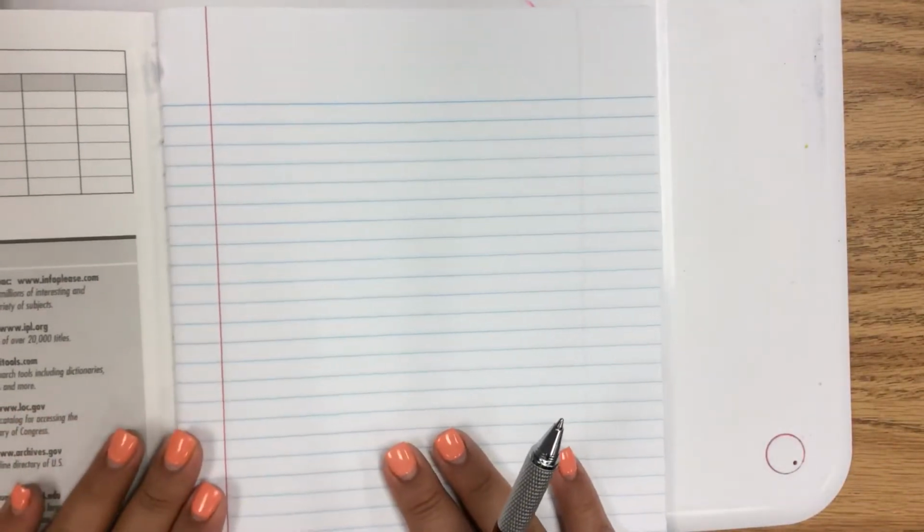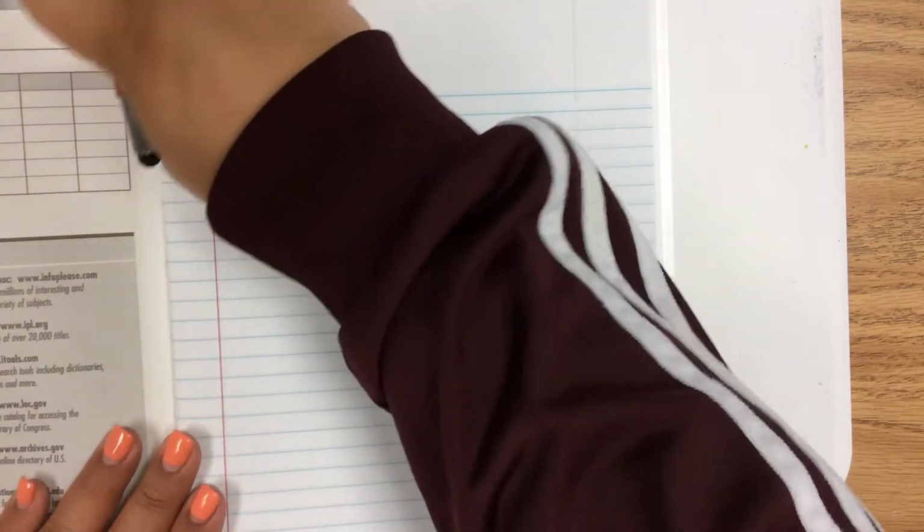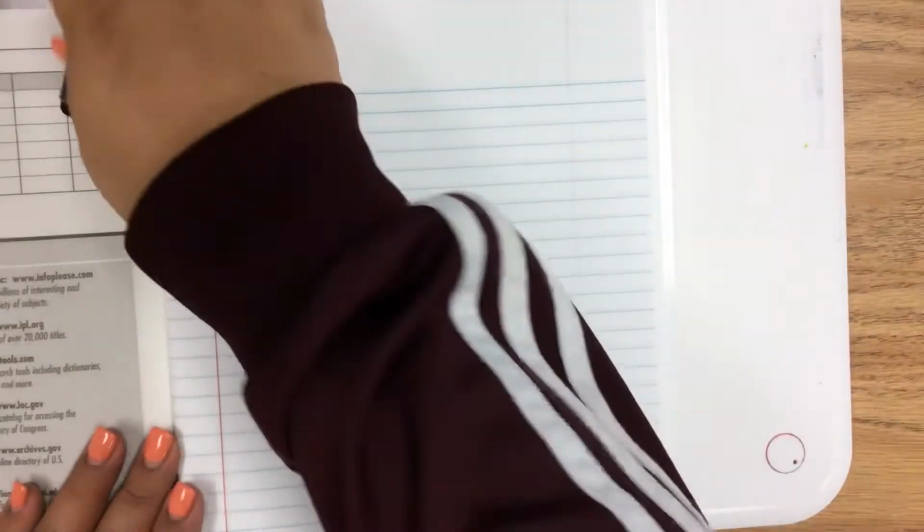So we're going to first open up our notebook today, and for today's lesson, we're going to be reviewing our base 10 blocks and our place value, so that you guys for your assignment today are going to compose numbers.